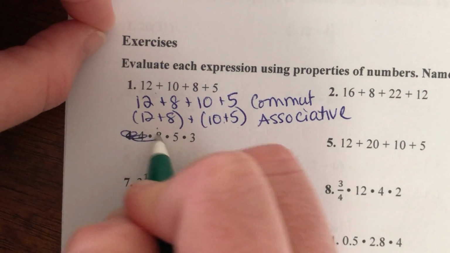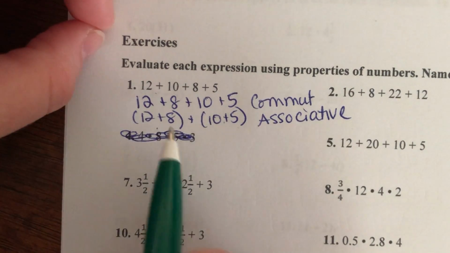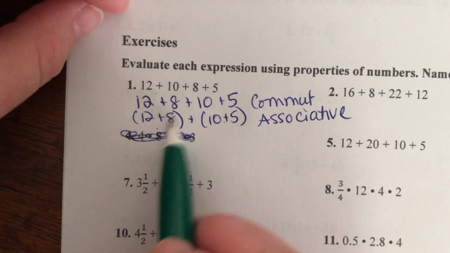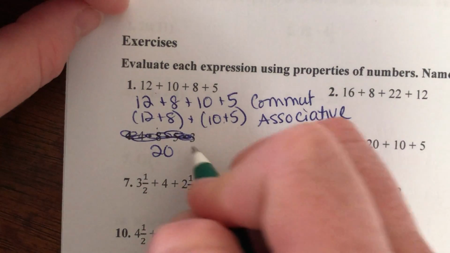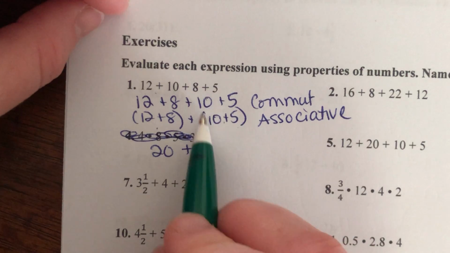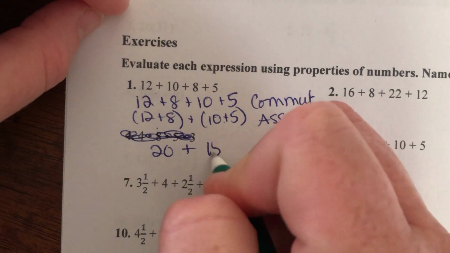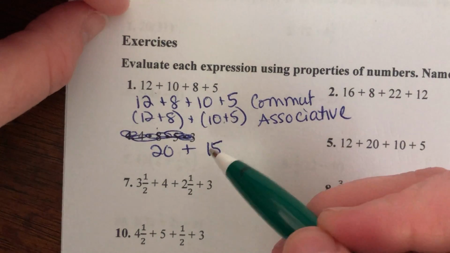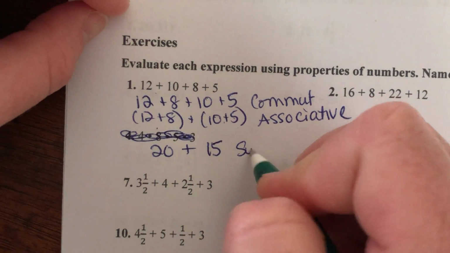I'm going to skip number 4 because I need the room here to write. Okay, so then the next step would be to actually do it. So I'm going to replace 12 plus 8 with 20. Bring down my plus sign. I'm going to replace 10 plus 5 with 15. And going from this step to this step, I use substitution.